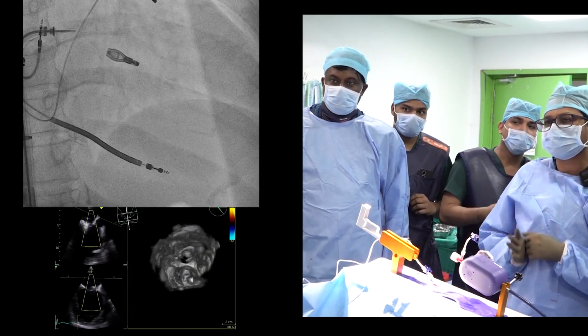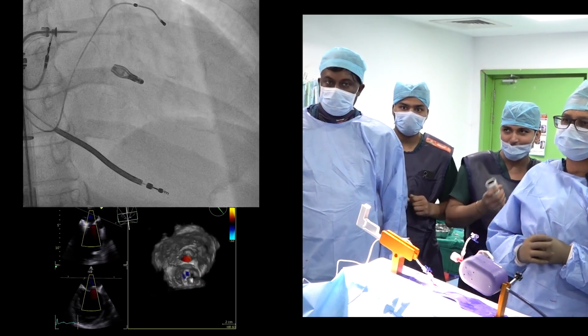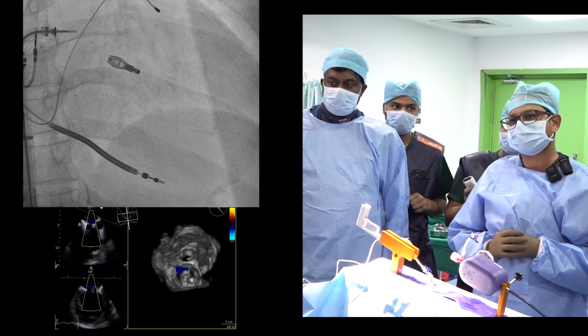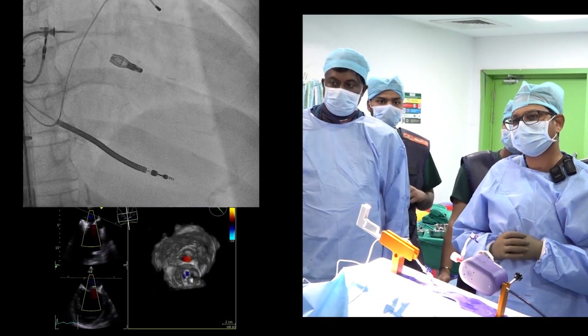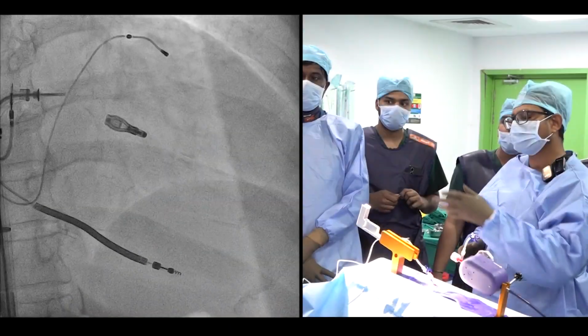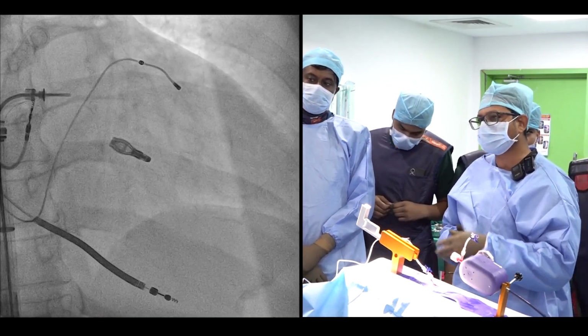So this is the final picture, and this is the 3D en face view in which we are seeing that both the leaflets are grasped by the MyClip and they are moving very well. And now it is time to release the MyClip. You can see here this is the release of the MyClip. Now we have released the MyClip.